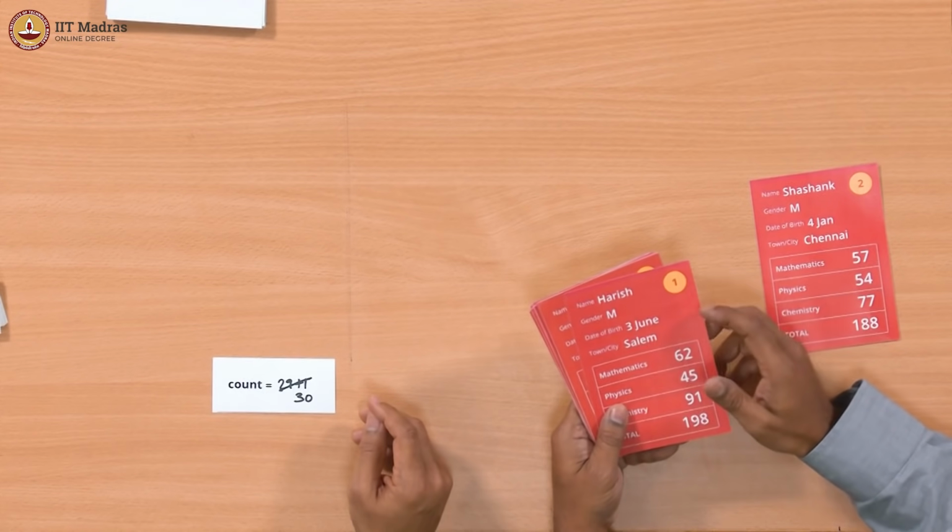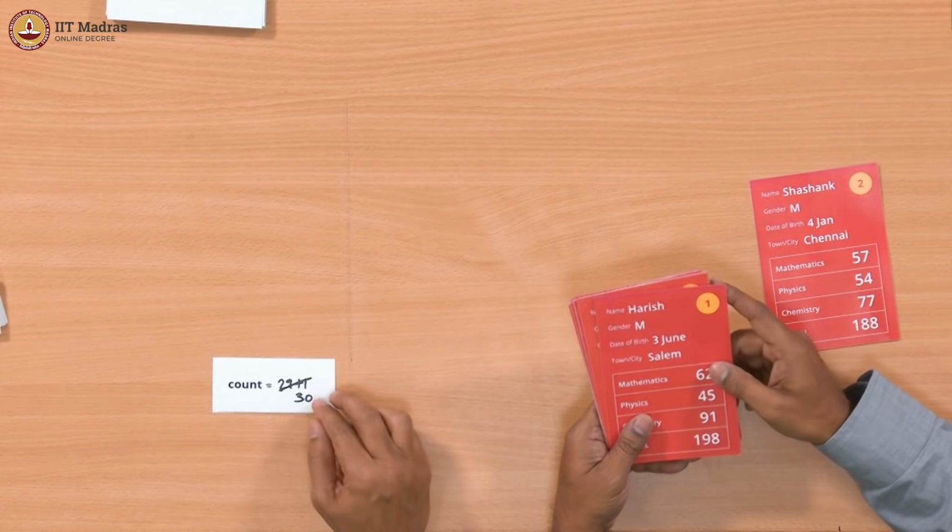So we have two things that we have discussed here. One is the iterator. The iterator itself has an initialization. In this case, count equal to 0 is the initialization, and then at each step in the iteration, we are moving the card into another pile, and as we move the card into another pile, we are adding 1 to the count. That is the step.